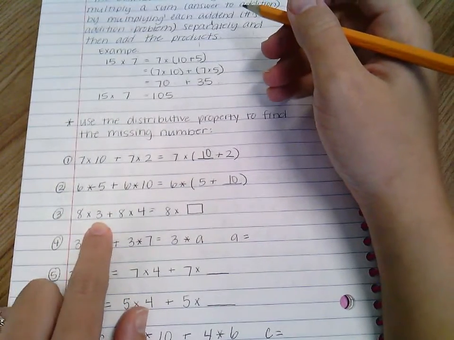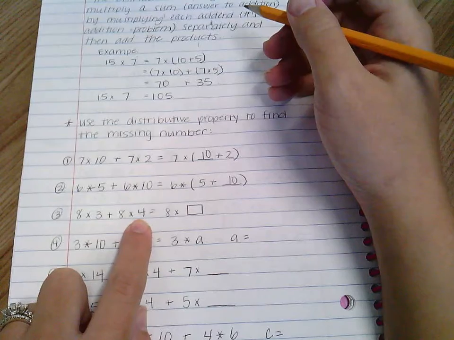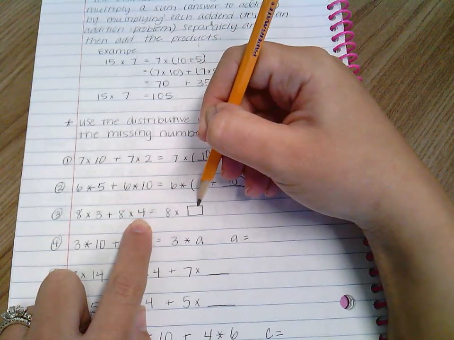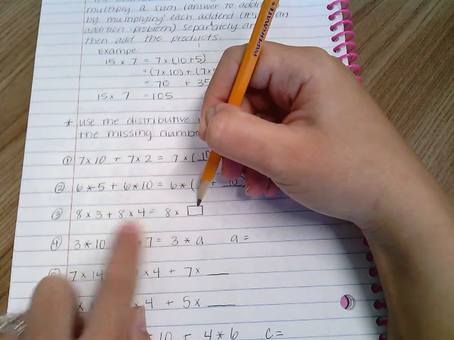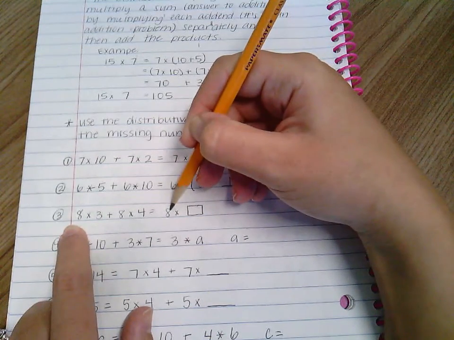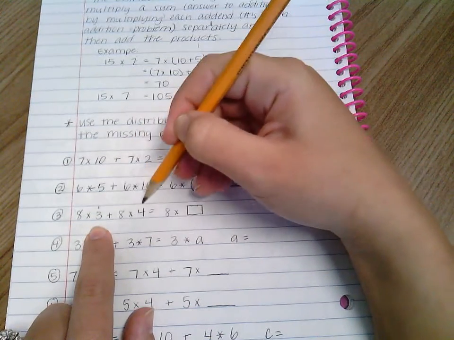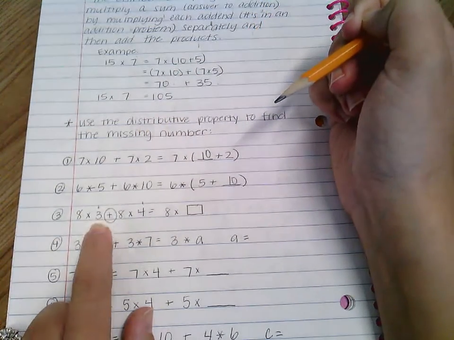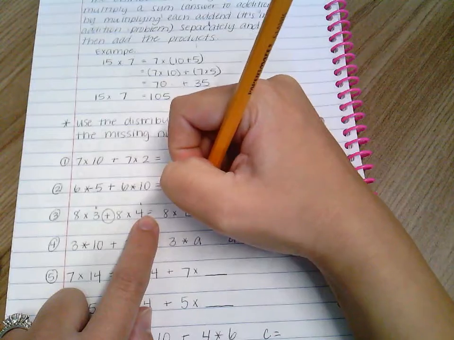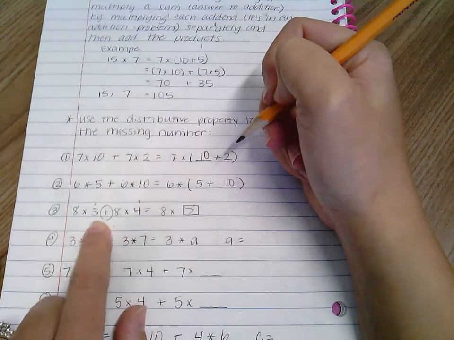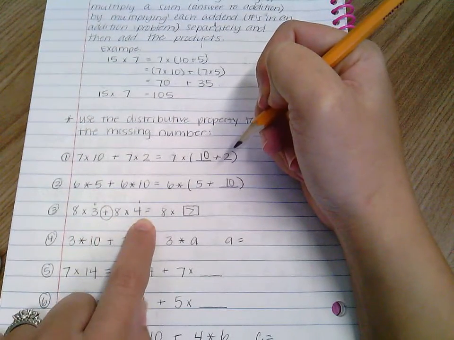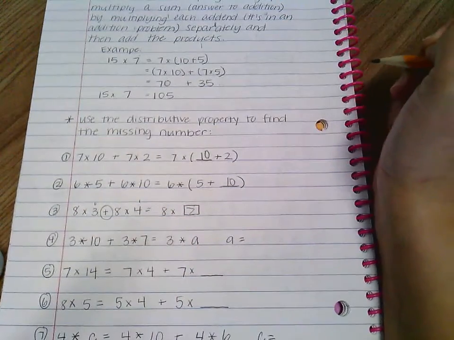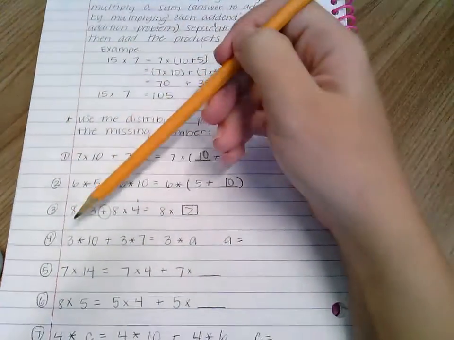8 times 3 plus 8 times 4 equals 8 times a box. Interesting. Well, I've got my 8 from over here. That means I have to deal with these two numbers, and I'm going to add them together. 3 plus 4 is 7. So 8 times 3 plus 8 times 4 is the same as 8 times 7. Okay? All right, next problem.